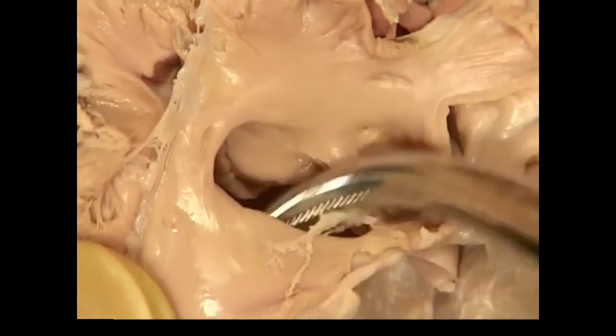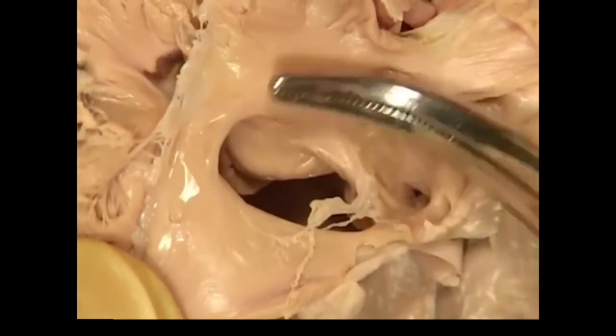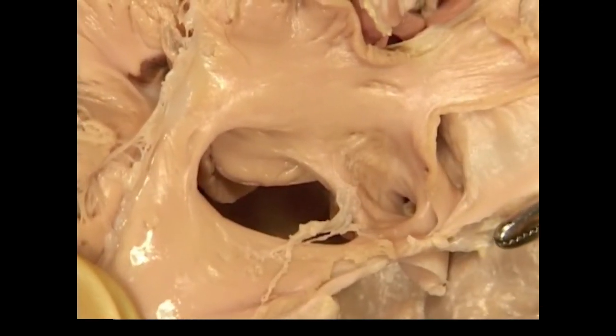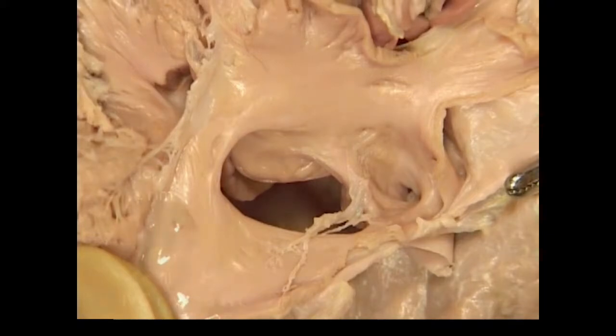You'll see there's not much in the way of rims. The rim here is in fact quite narrow, closest to the mitral valve. So I think this would be a challenge.